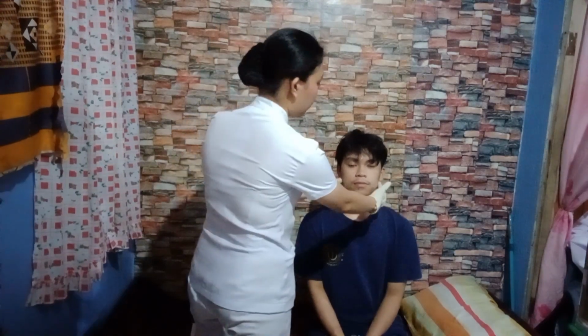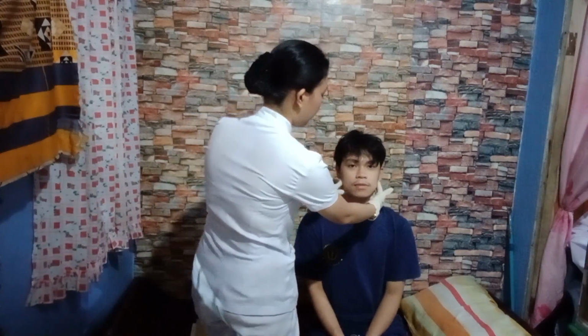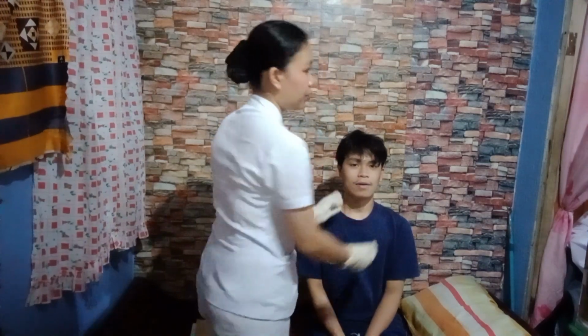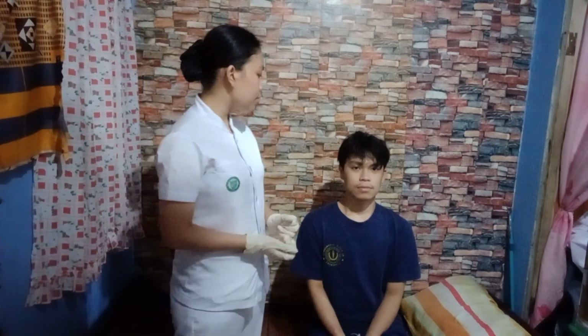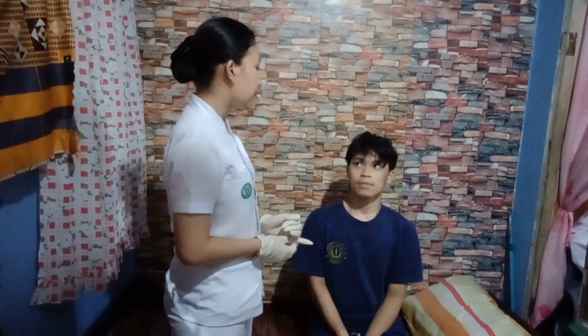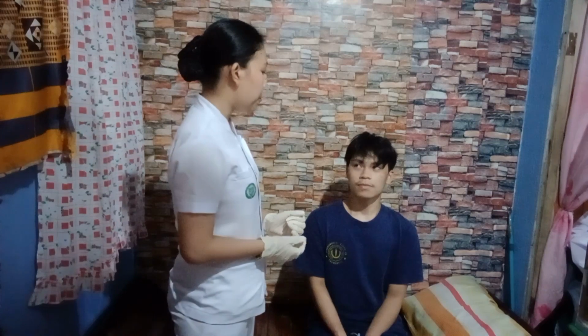So I will place my hand to the temporomandibular, and sir, can you open your mouth po? Okay. So the range of motion of temporomandibular joint of Sir Allen is normal, and there is no swelling naman. And sir, do you feel any pain po when you open your mouth? Also, there is no pain naman daw po.